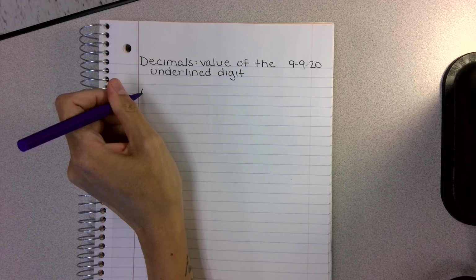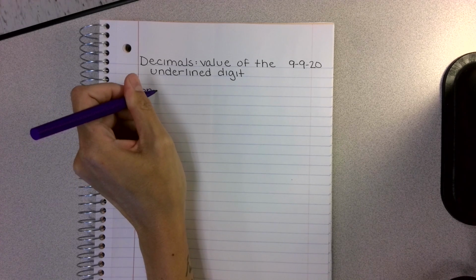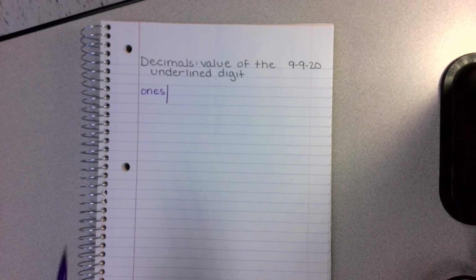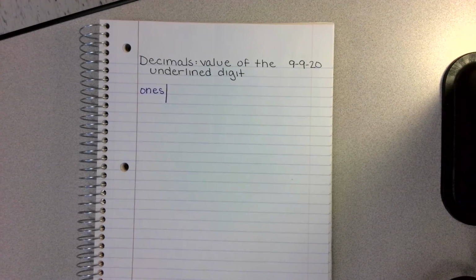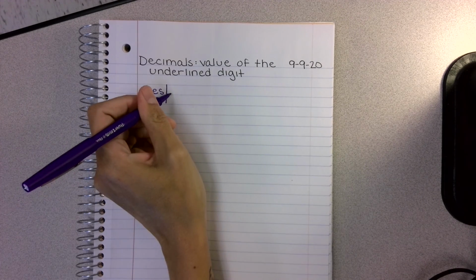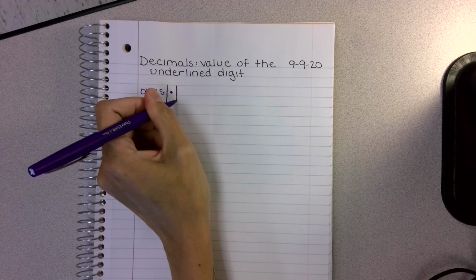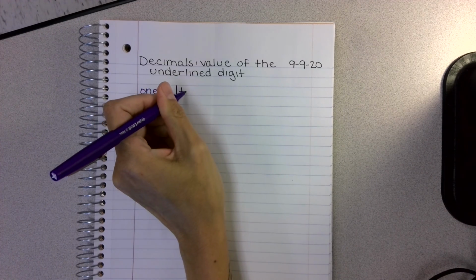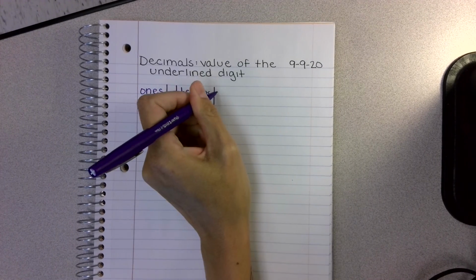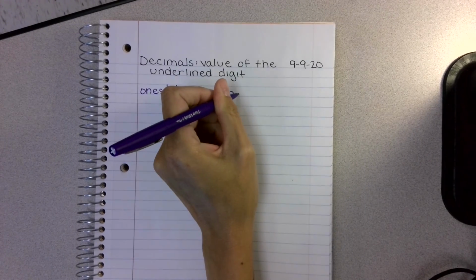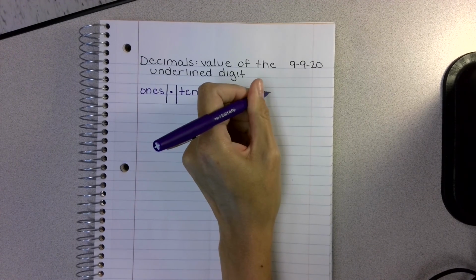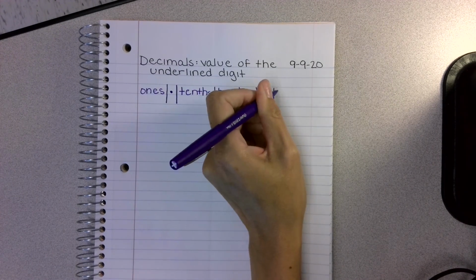So we're going to do ones. And you're writing this in your notebook also, because remember, you can use your notebook to help you on the math quiz on Friday. Okay, so we have the ones. This is going to be my decimal. Then we have tenths. Then we have hundredths. Then we have our thousandths.